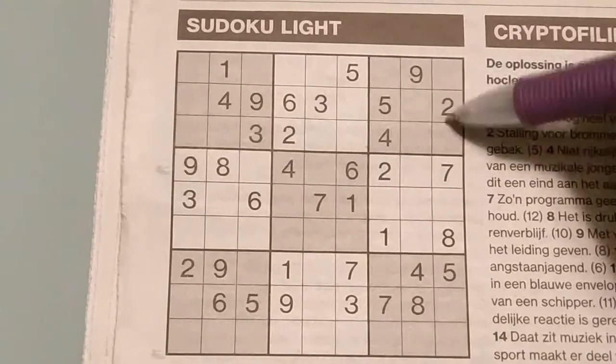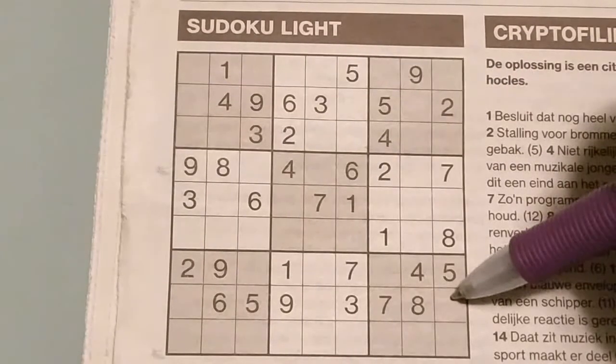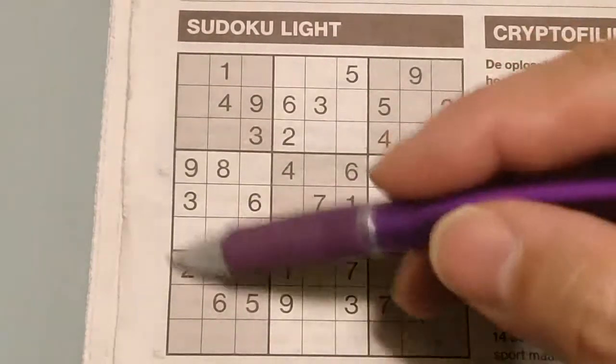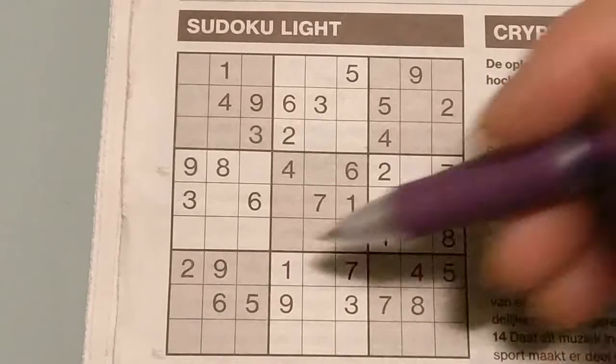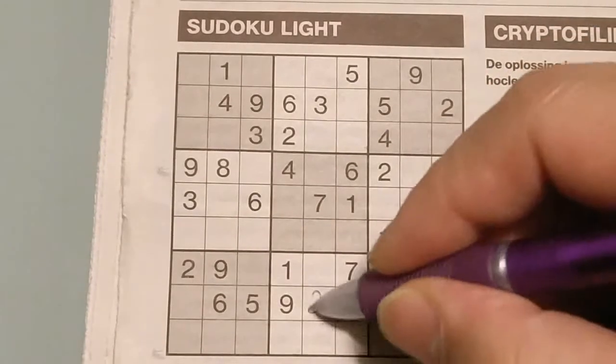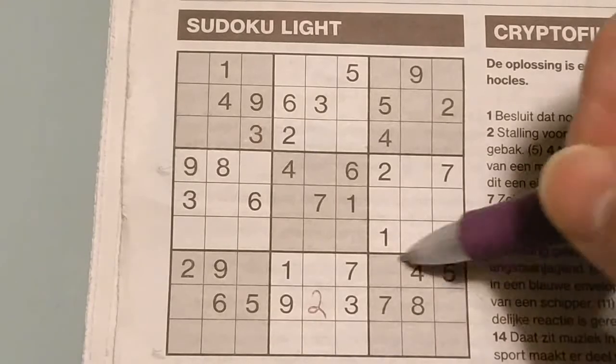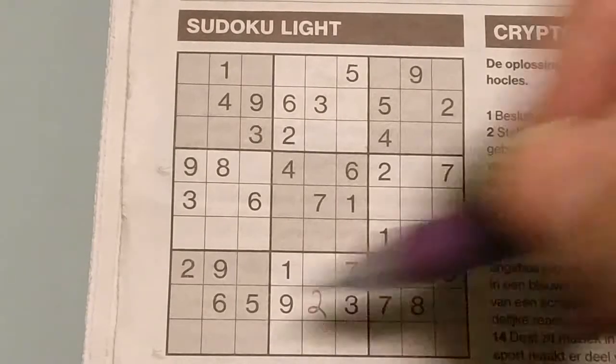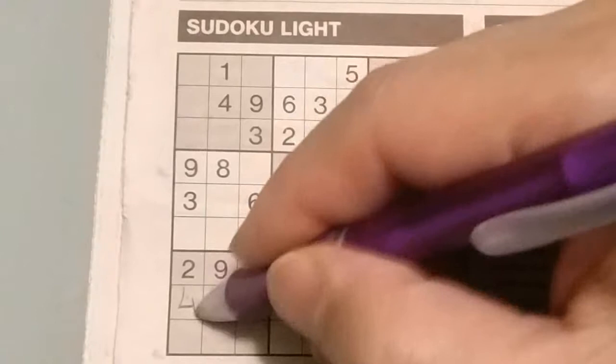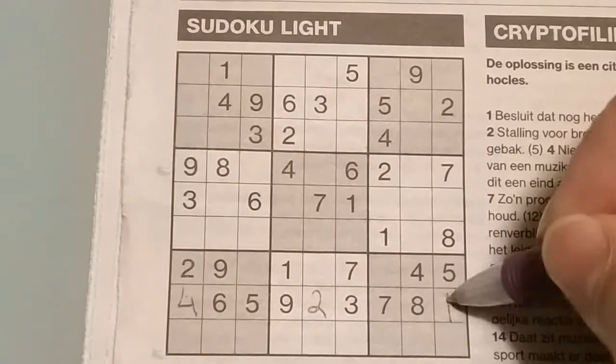I see here a 2, so no 2 there. I see here 2, so no 2 there. The 2 should be here. 1, 4 are left. I see here 4, so no 4 there. 4 should be here, and the 1 goes there.